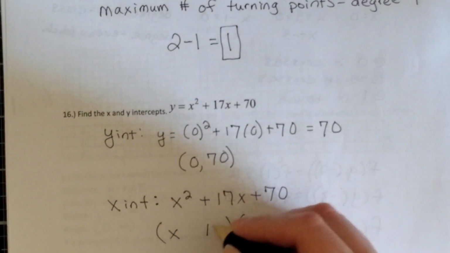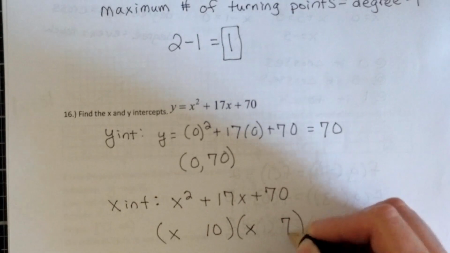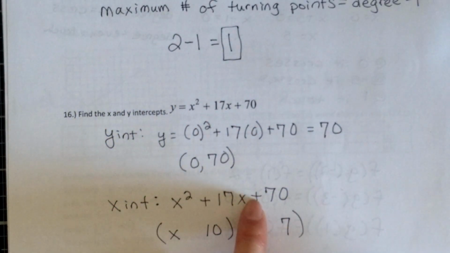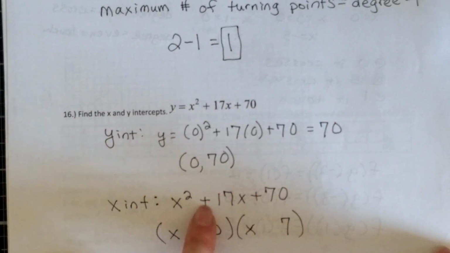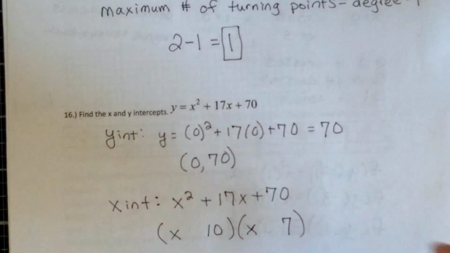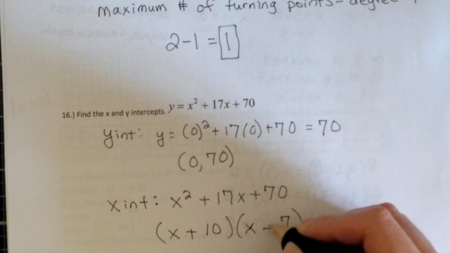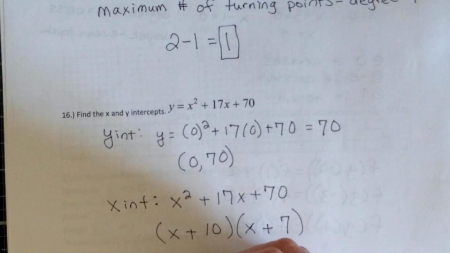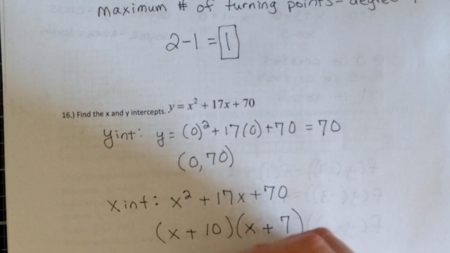So your numbers would be 10 and 7. I look at the last sign, it's plus. That tells me my signs both have to be the same. I look at the front one, and it tells me both signs are plus. Okay, so I have this. I set each piece equal to 0 now.